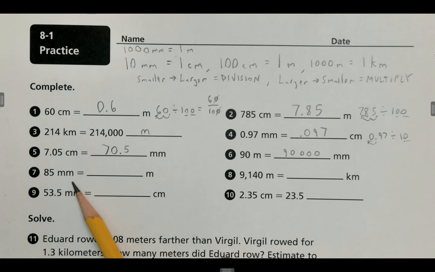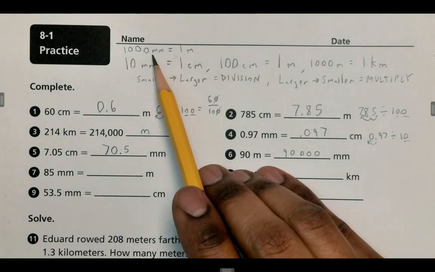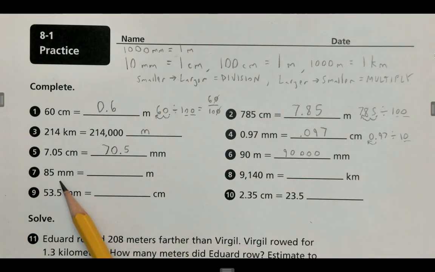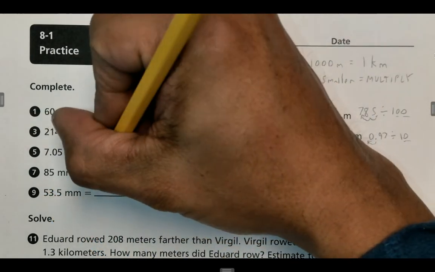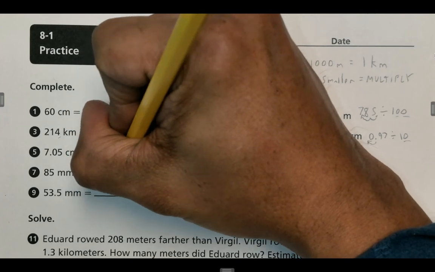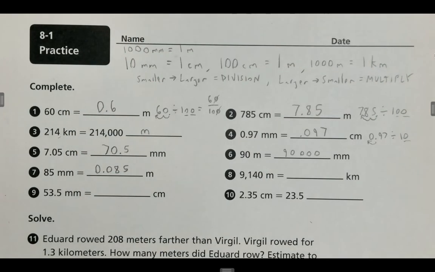Now the opposite is true here. If I'm going millimeters to meters, I'm going a smaller unit to a larger unit. Think division. Divide by what? Well, divide by 1,000. Imagine a decimal point here. If I'm dividing by 1,000, I've got to shift the decimal point 3 places to the left. And I get 85 hundredths of a meter.